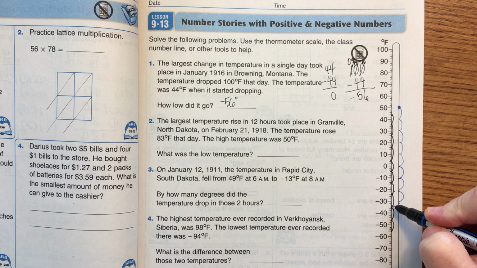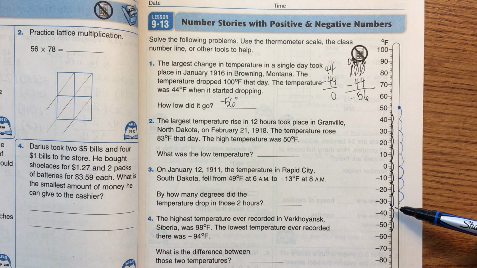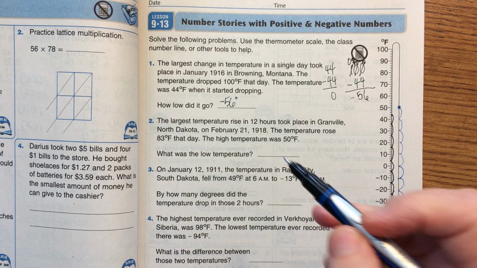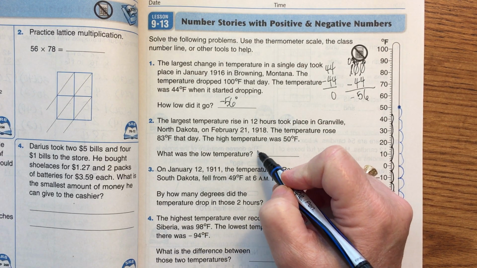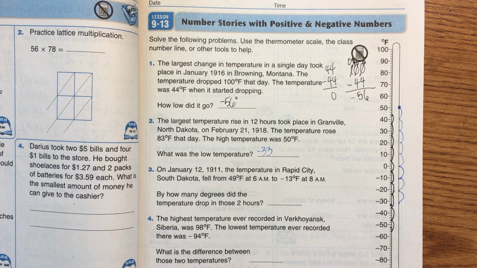So it's 1, 2, 3. There it is, right there. And that is our 33 mark right there. Okay? So it started at negative 33 on that one.